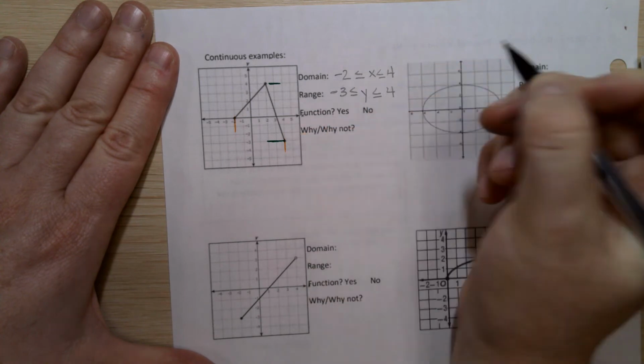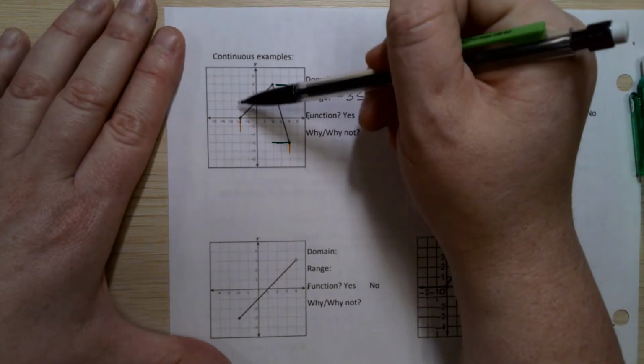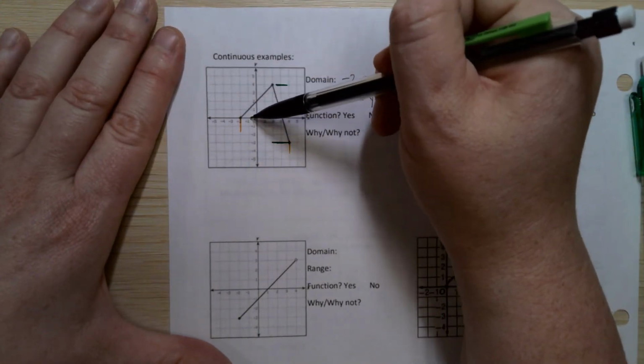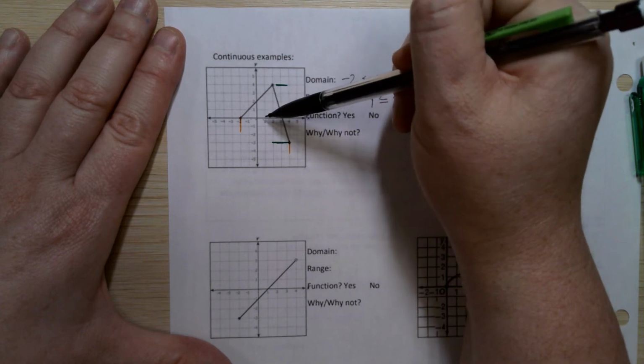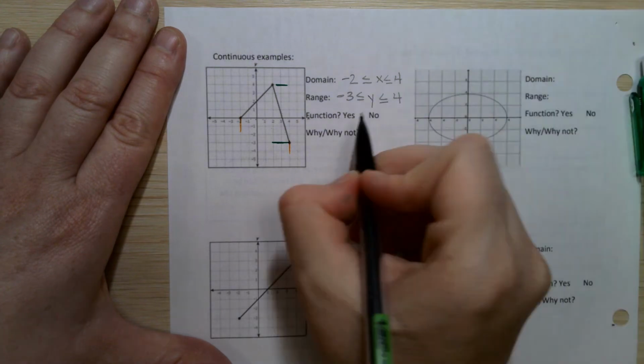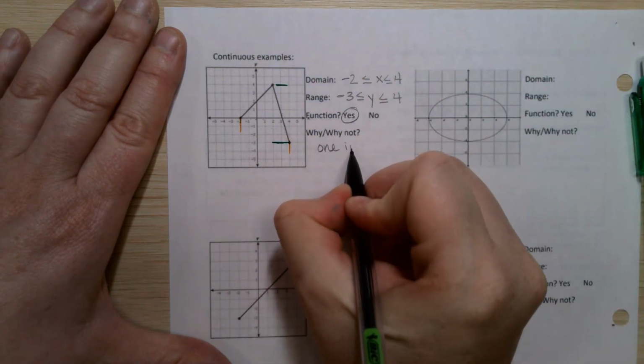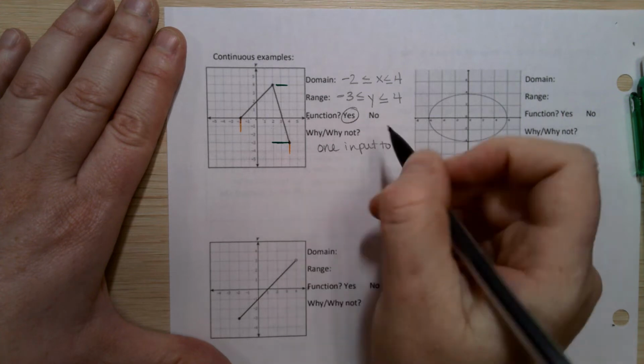4. Now what I do is I look here with the vertical line test visually, and I'm like, hey, does each x go to its own y? Each x has its own y answer. There's 1 point for every x. So the answer would be yes. 1 input to 1 output.